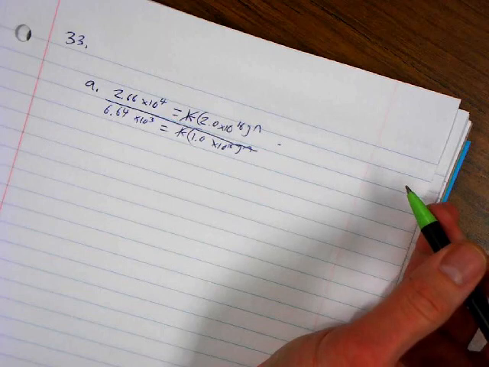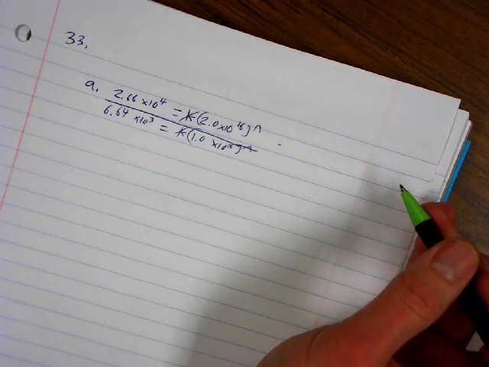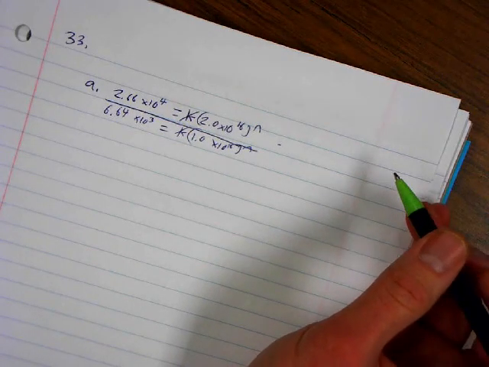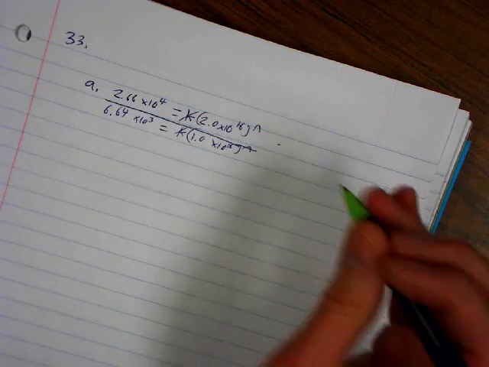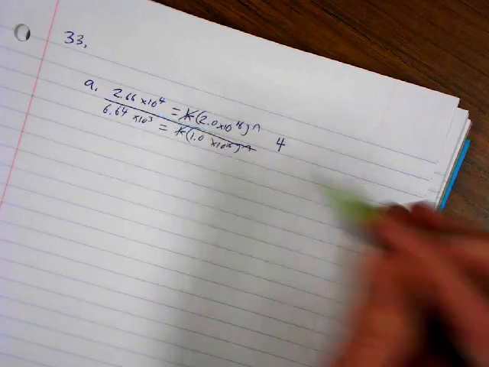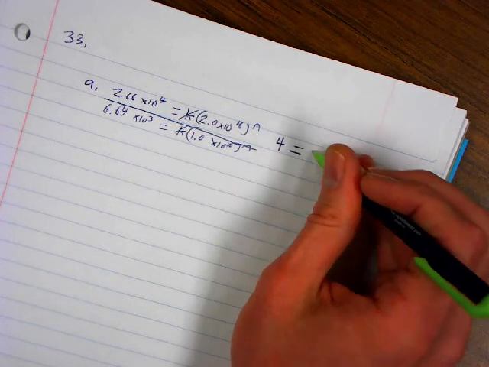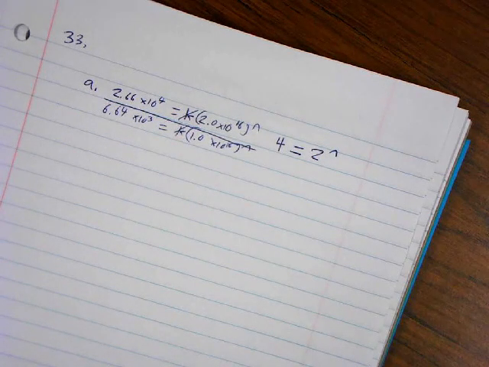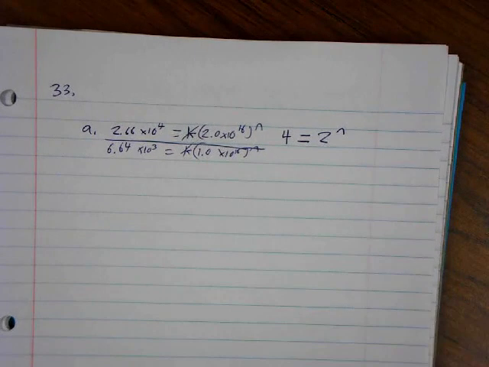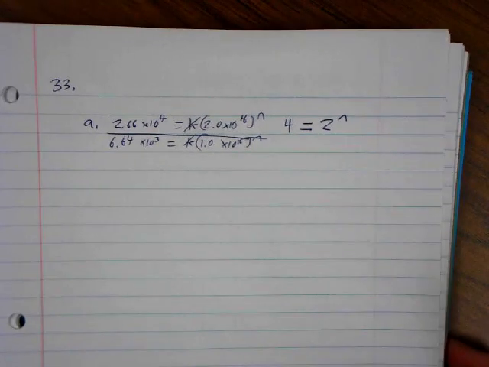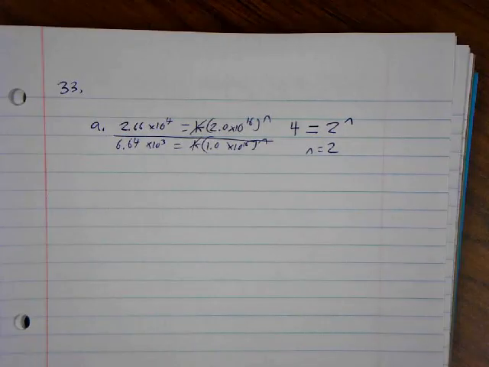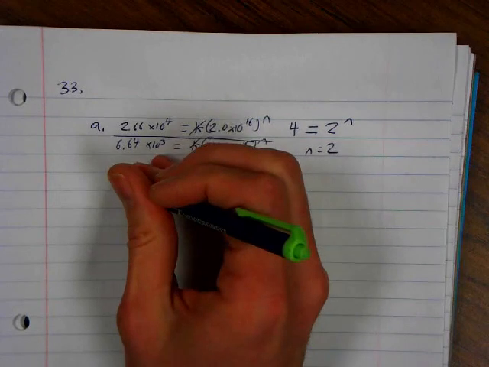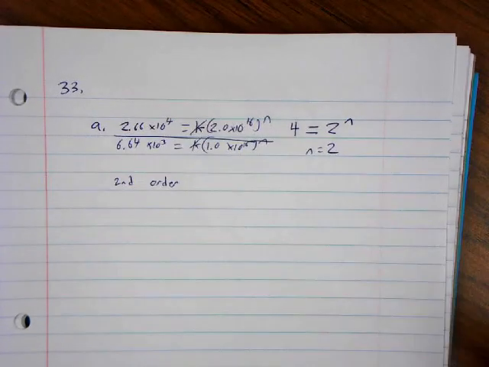Is this reaction 2 divided by reaction 3? Yes, this is 2 over 3. So this ends up being 4, because this divided by that is 4, is equal to 2 to the N. Are you guys okay with that? Yep. 4 equals 2 to the N. So therefore, N equals 2. So it is second order.